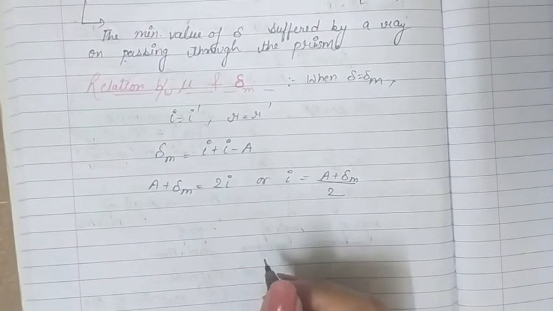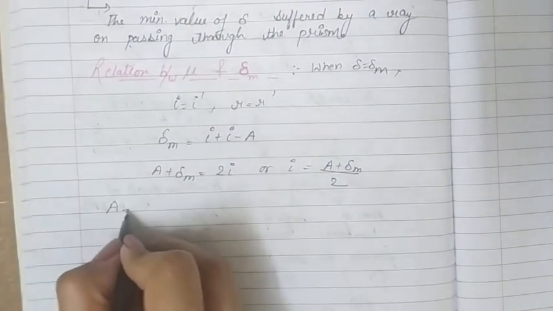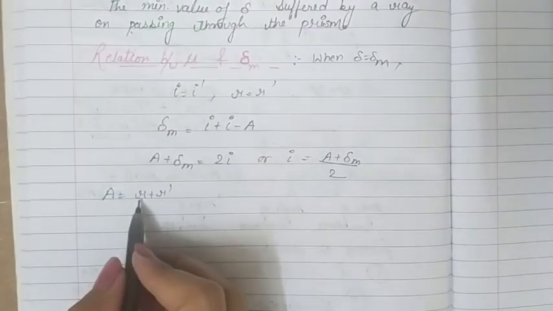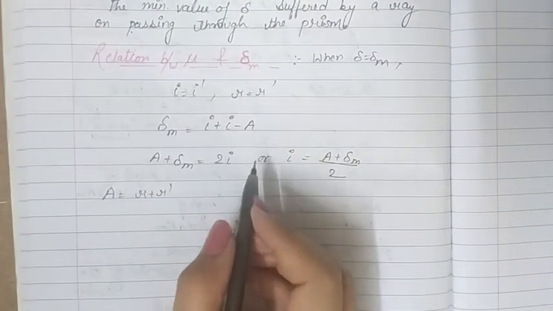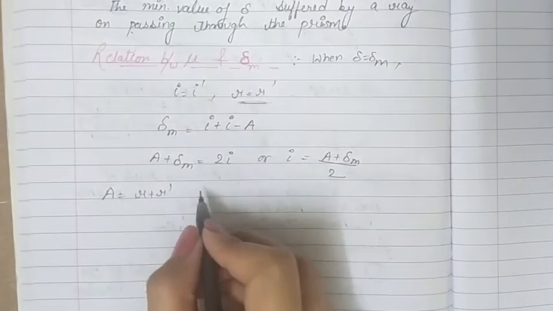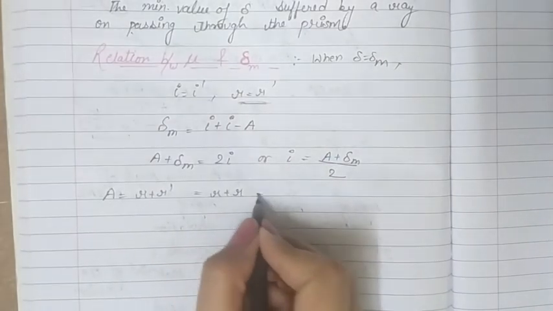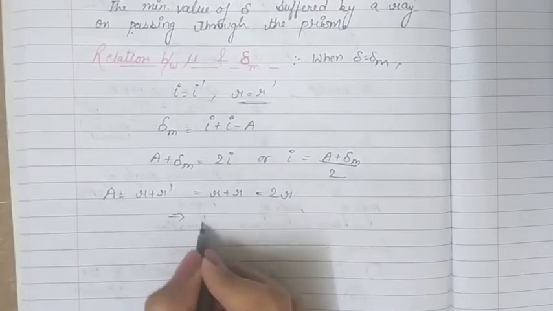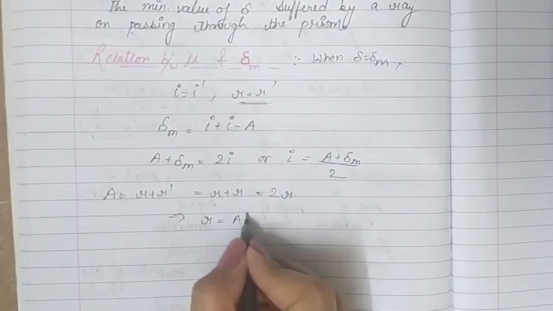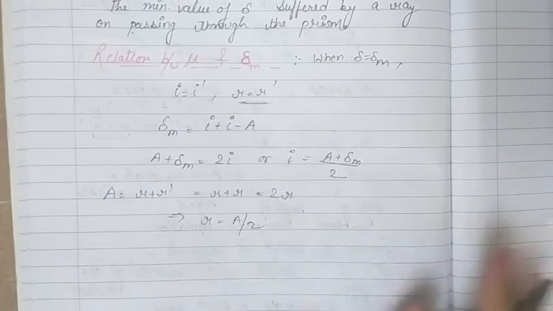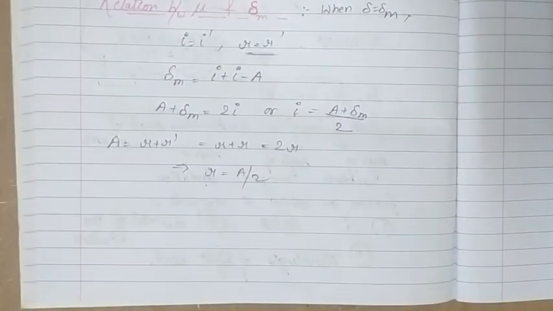Similarly, we know that A is equal to r plus r dash, that we have proved earlier, and for this particular case, r is equal to r dash. That means we can write it as r plus r or 2r, which shows r is equal to A by 2. So we have I and r, and now we are going to find the refractive index by using Snell's law.